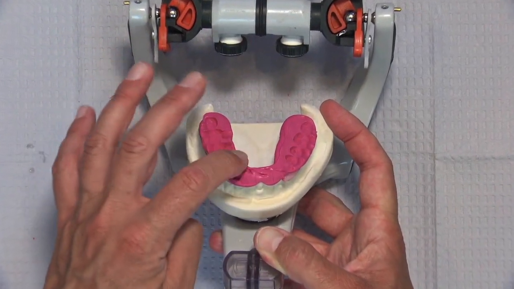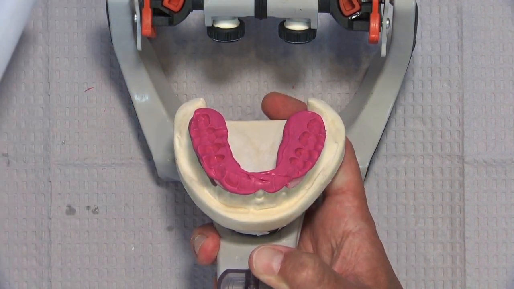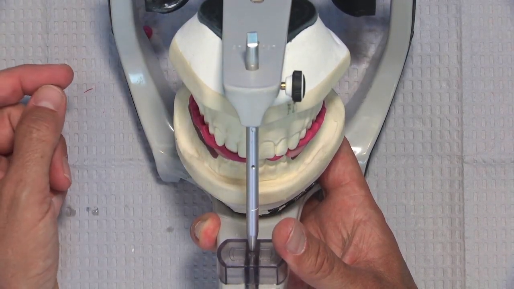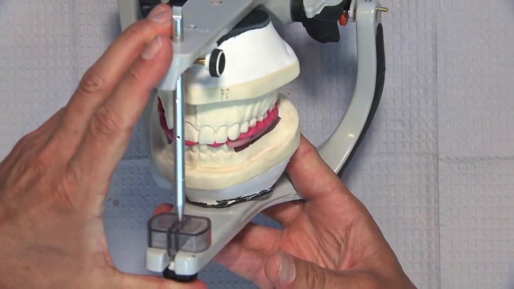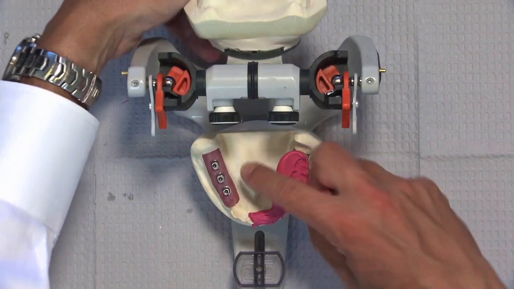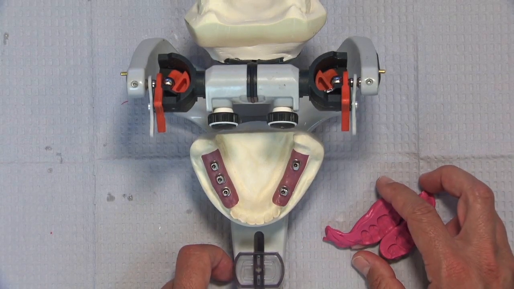This is as good as a bite registration is going to get, and I'd like to be able to duplicate this for removable as well as implant dentistry. And now when the patient closes back into this, they close right down into it, and we're able to verify this. And so at this point, all we have to do is remove the segments, and we're going to remove the custom abutments and send this all back to the laboratory.